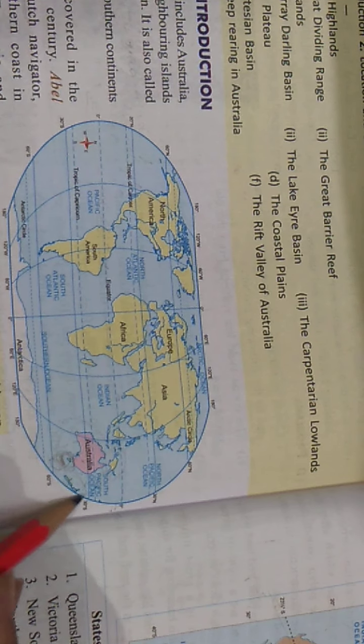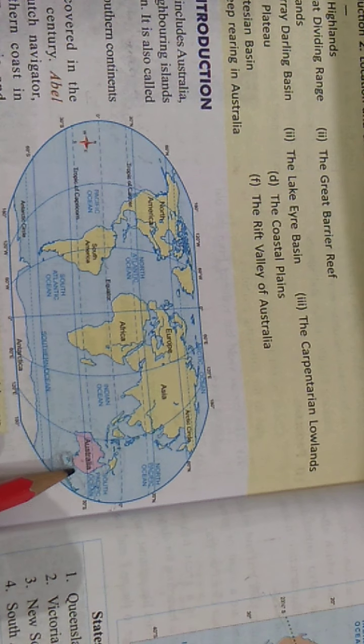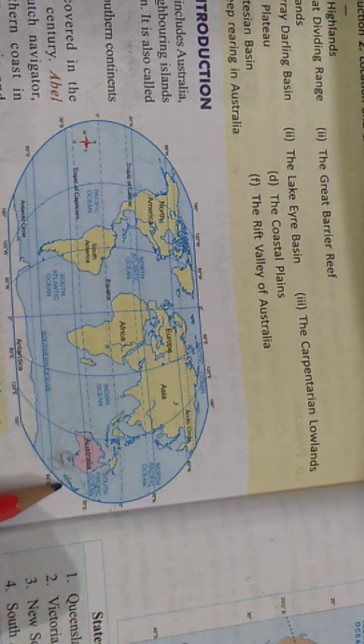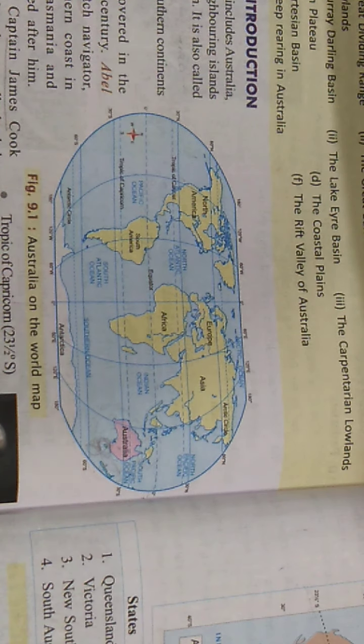Let me show you on the world map. This is New Zealand, and the Tasman Sea is separating it from Australia. So this was all about the introduction, boundaries, location and extent of Australia.